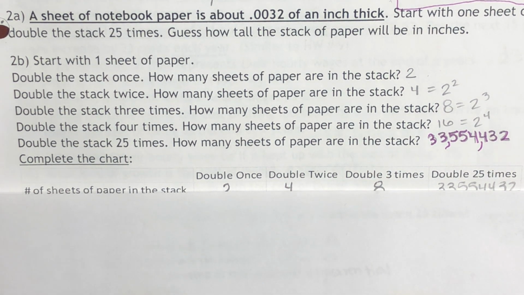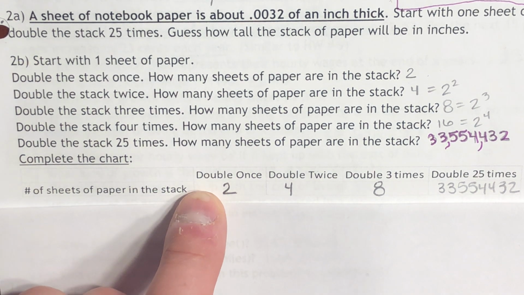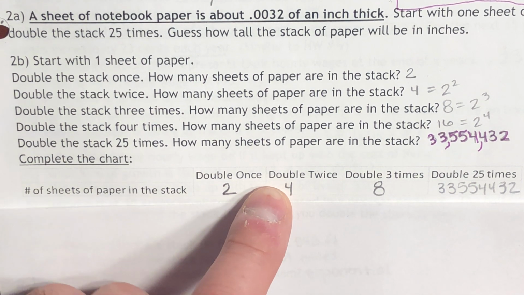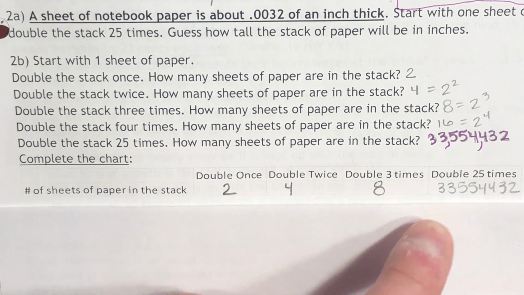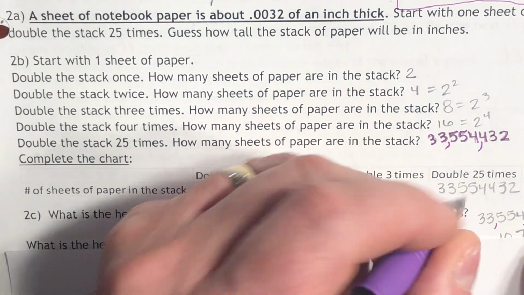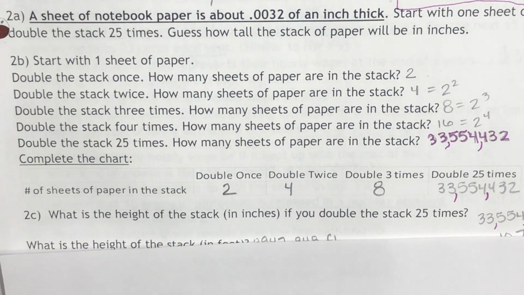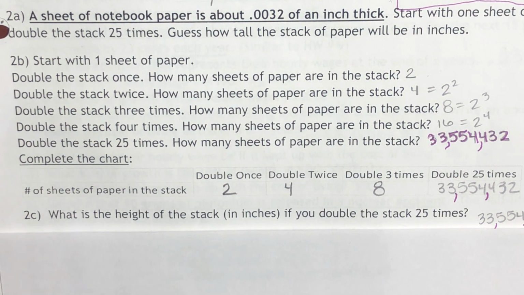So, as far as completing the chart, when we doubled it once, we had 2. We doubled it twice, we had 4. Doubled it 3 times, we had 8. Doubled it 25 times, we had that 33,554,432.